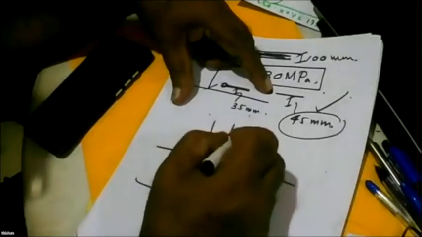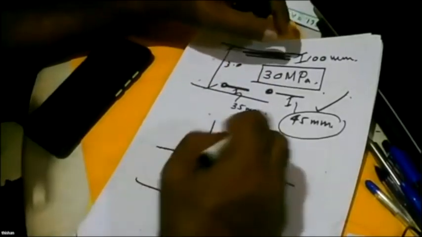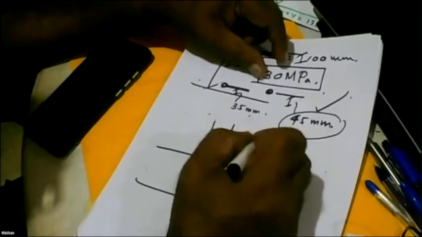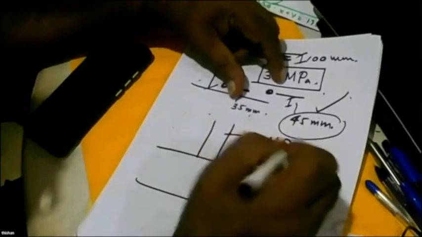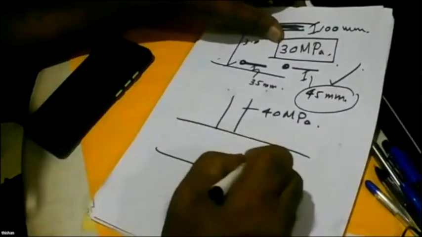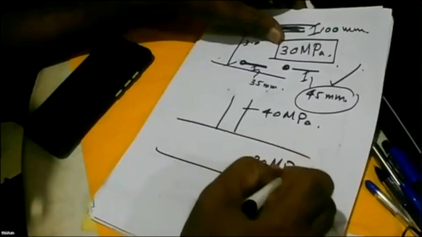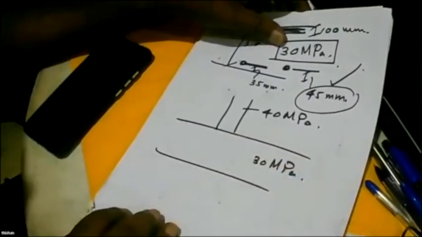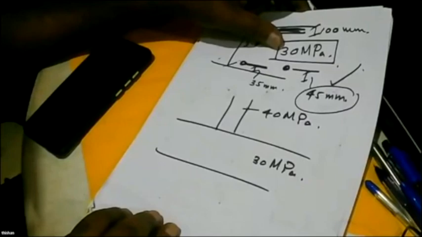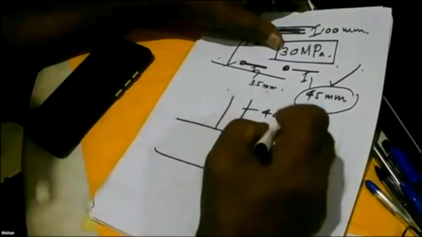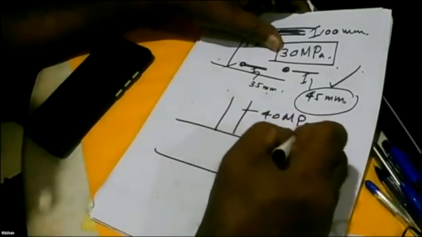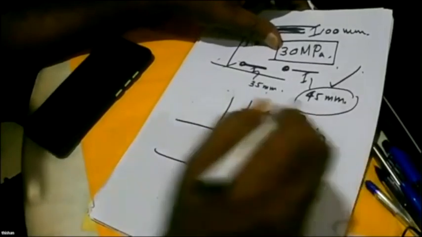You found that the architect doesn't like two big columns, so you have decided 40 megapascal. And this is 30 megapascal. Is it allowed? Suppose having 40 megapascal supported on 30 megapascal. Yes, as long as the difference is less than 10 megapascal, it's okay, no need to worry.